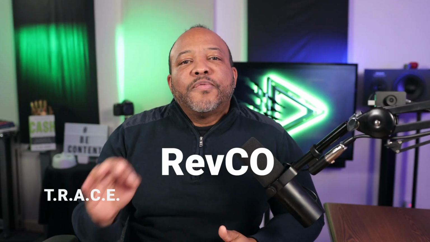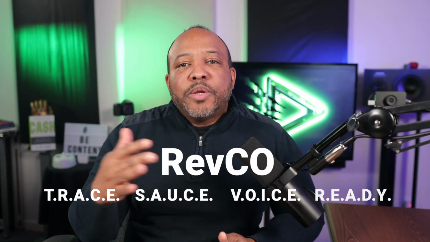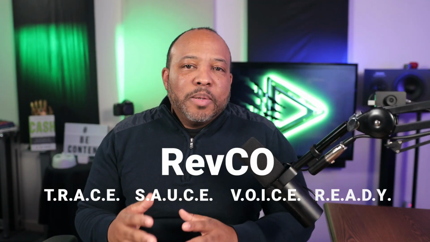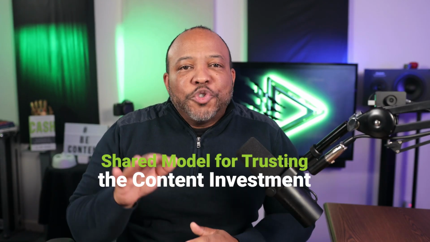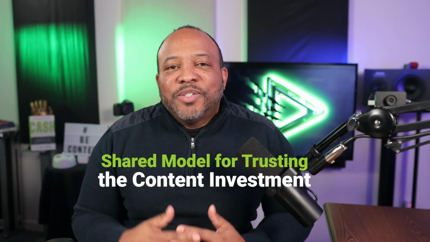And TRACE is one of the 4 REVCO frameworks that aligns leadership expectations on how that content appears when it is reporting time. Okay, now let me show you the TRACE framework because it explains to your leadership how content influences revenue over time, why that influence can be indirect, and how to reduce friction in approval conversations by aligning expectations around the cumulative impact of your content. You see, TRACE gives executives a shared model for trusting the content investment. Trust the system. This is the TRACE framework.